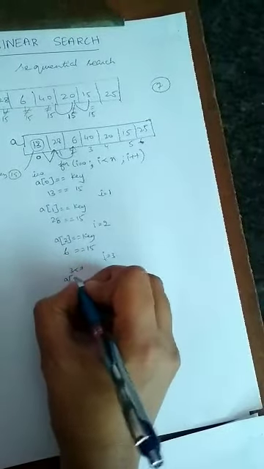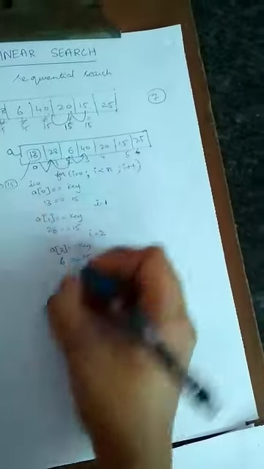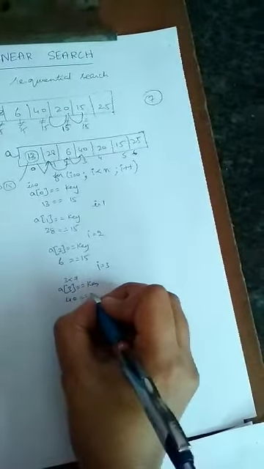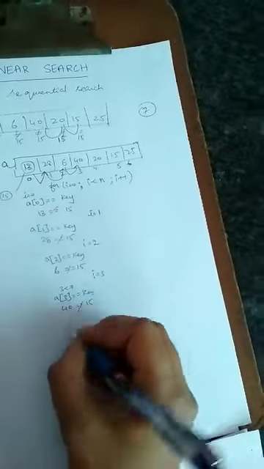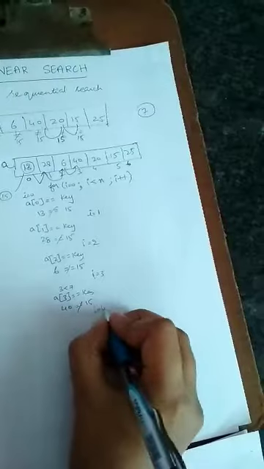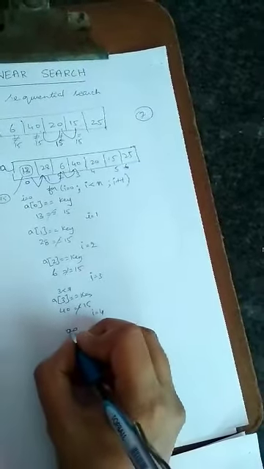So A of 3 will be compared with the key. What is A of 3 now? 40. 40 will be compared with 15. Is it equal? Not equal. So again i will be incremented to 4.